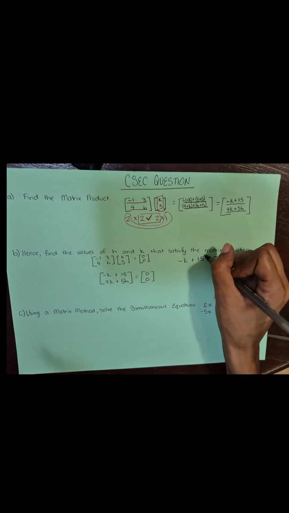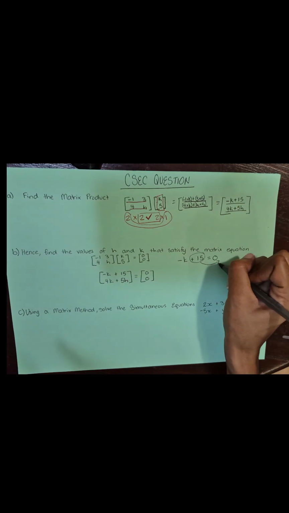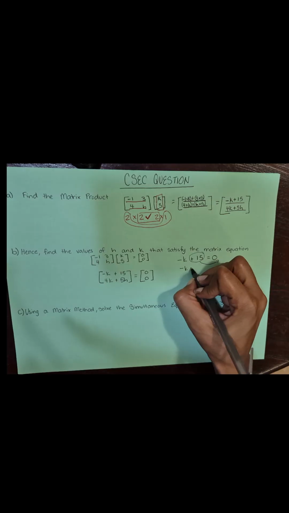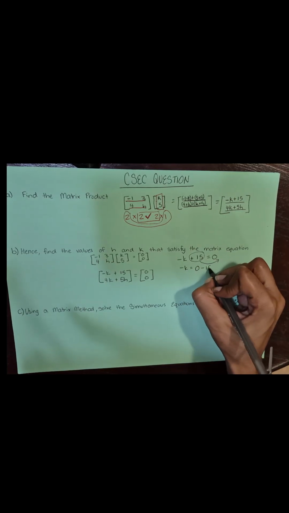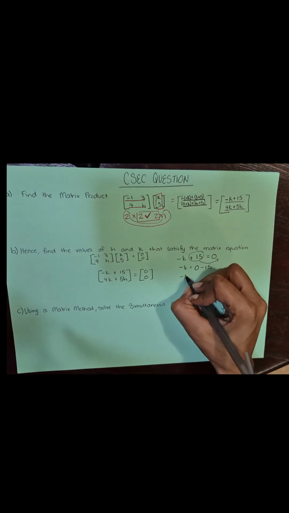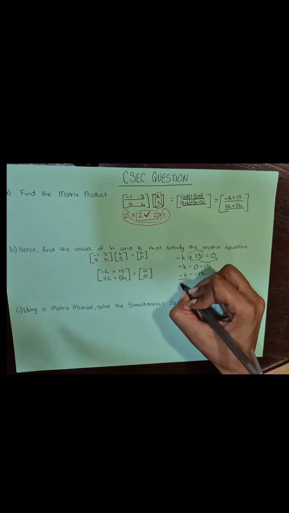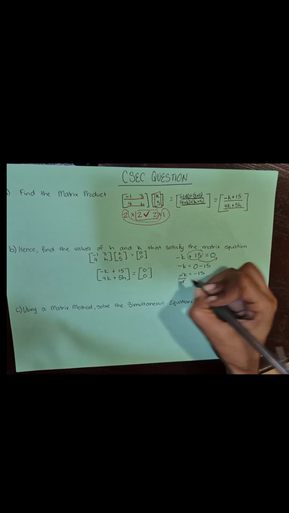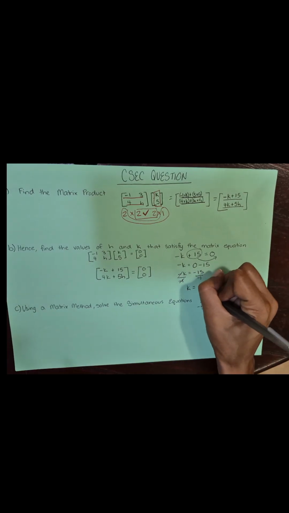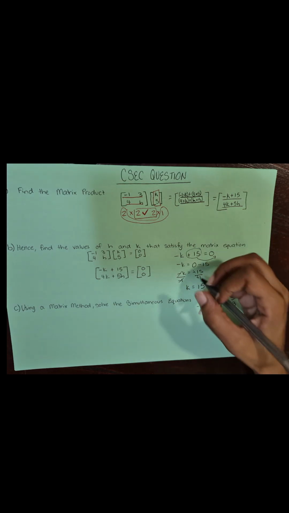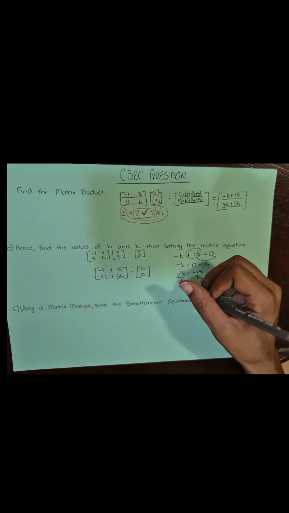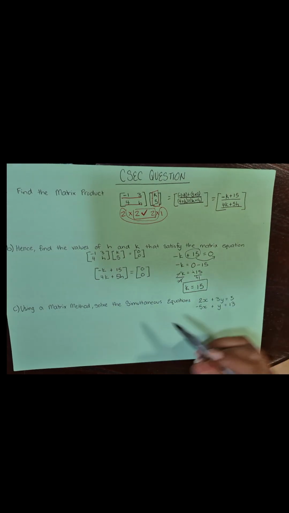If we're solving, you move the thing that's far away from K first. So it becomes -15. So -K equals -15. How do we get rid of this negative? We divide by -1. Whatever you do on one side, you do on the other side. K is 15. The negatives will cancel out. So we found the first one. We found that K is 15.